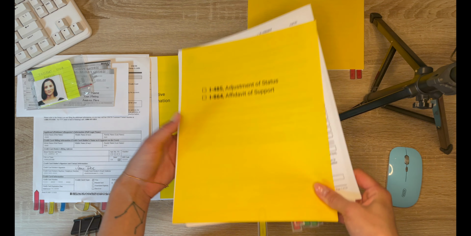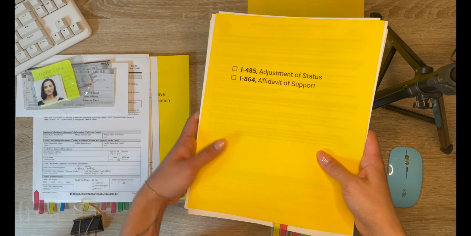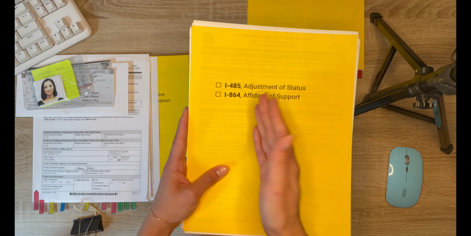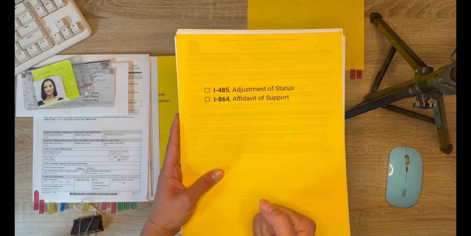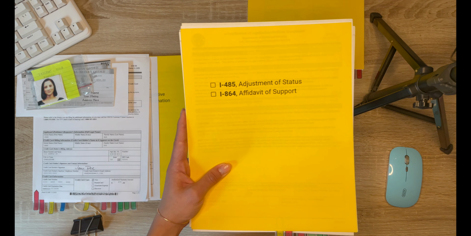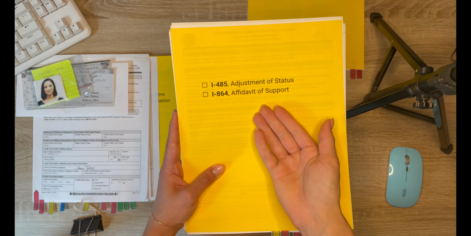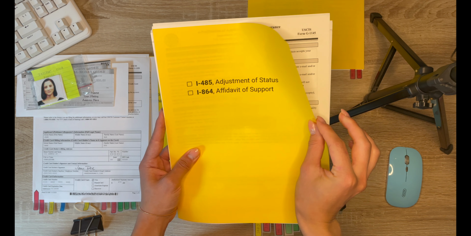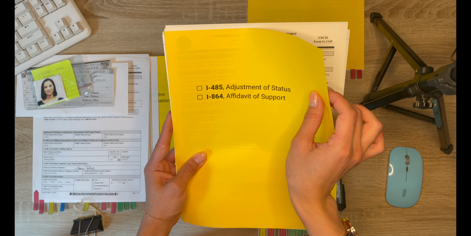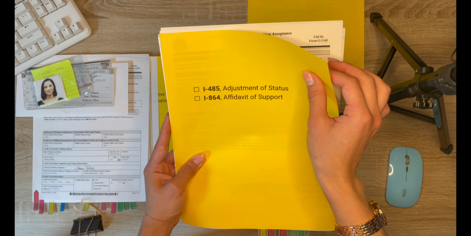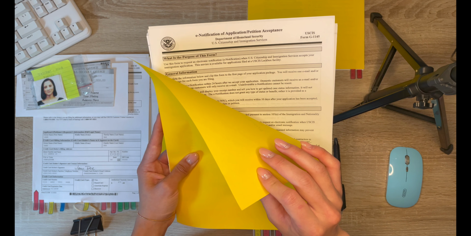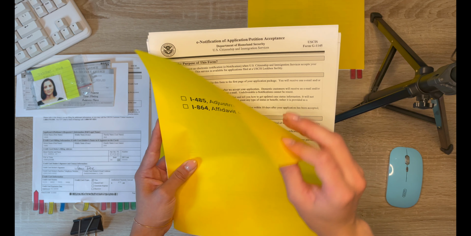The next set of applications is the I-485 adjustment of status and the I-864 affidavit of support. If you are using a joint sponsor or additional sponsors, you can also list out affidavits of support from joint sponsors in here. I want to be electronically notified about this application and get a receipt number electronically ahead of time by text or email. So I will include the G-1145 e-notification application right before the form.